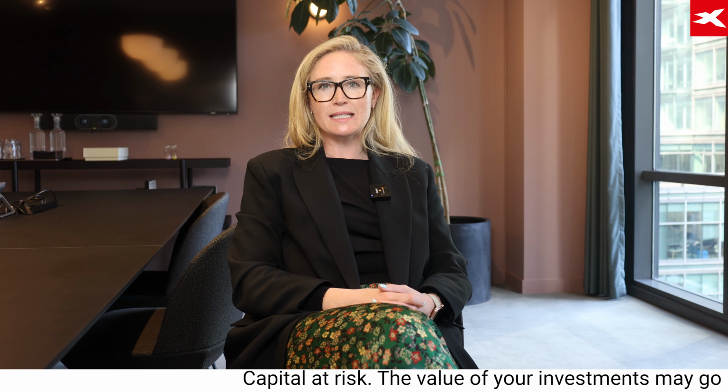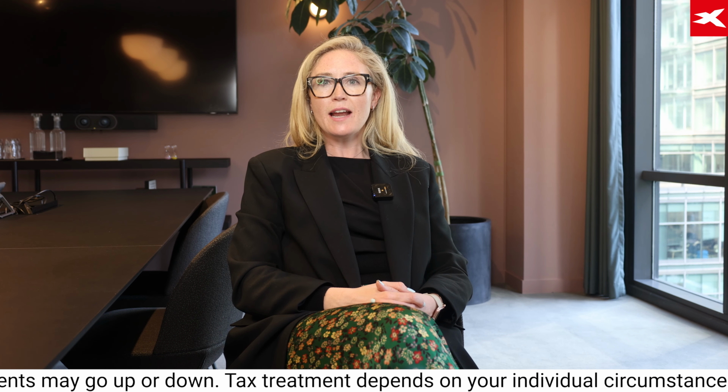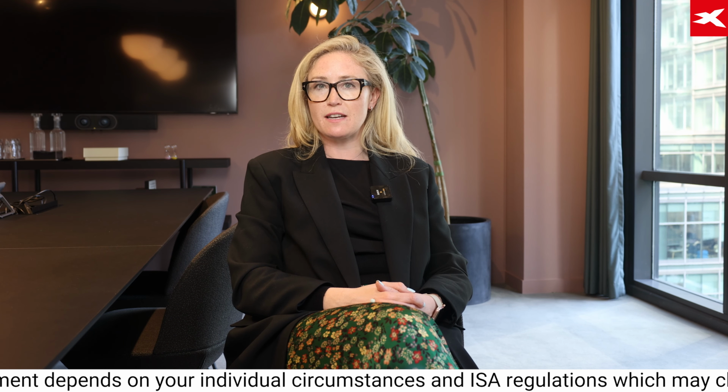With the end of the tax year approaching, now is the best time to maximise your ISA account. You can now transfer your ISA to XTB and earn 6.5% interest on your uninvested funds.